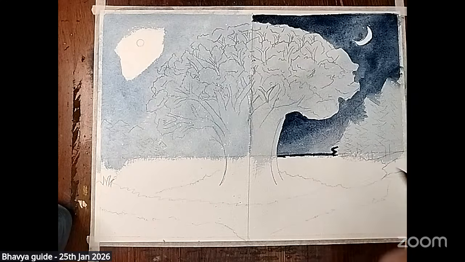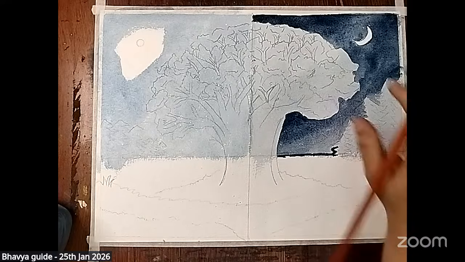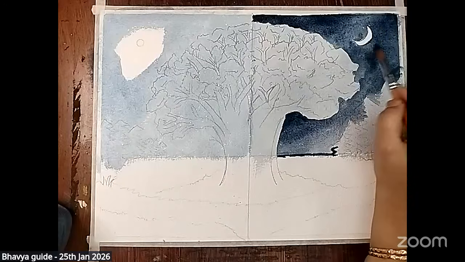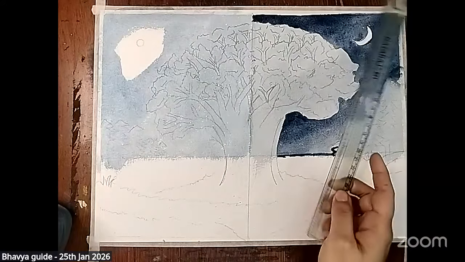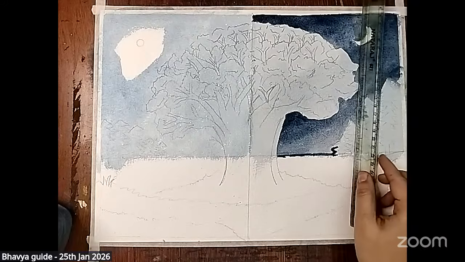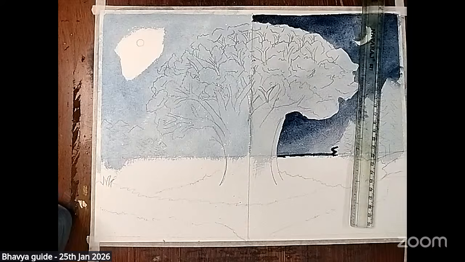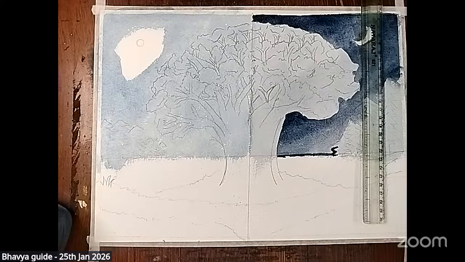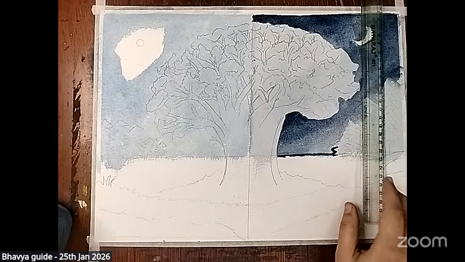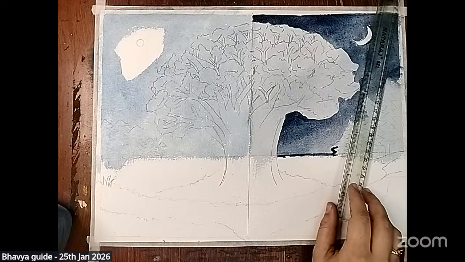Now everyone should observe whatever you are doing. Just keep all the things aside and observe how to do the water. See, this is the moon. Moon placement is here. If you put the scale like this, it is a straight line from the moon, right? Now, in the water, if you observe the reflection of the moon, it should be slanting a little.